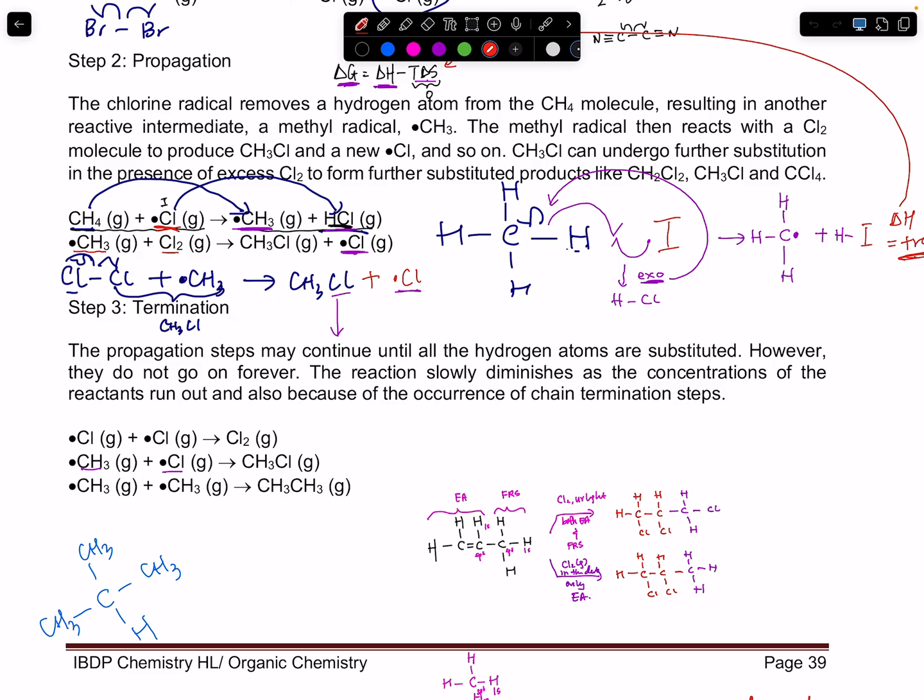Wait, but didn't you say like HCl before? For the FRS. So then what's this? Oh, because HCl is formed and the other Cl goes there. Okay. So it's like plus HCl, like that. Yes. Okay.